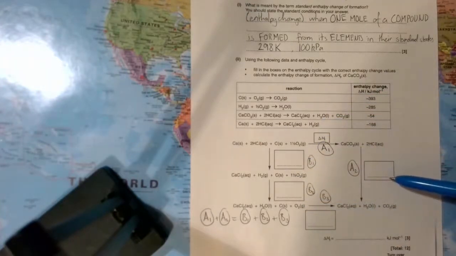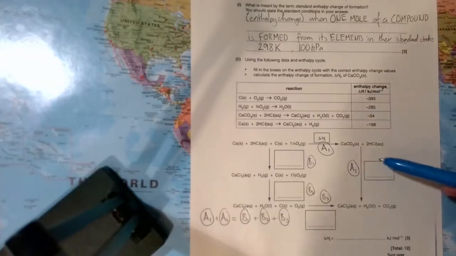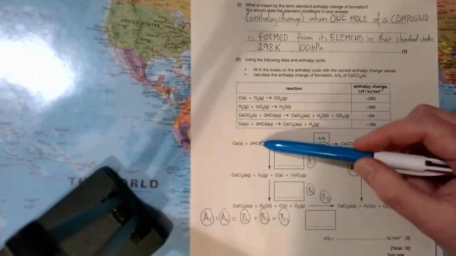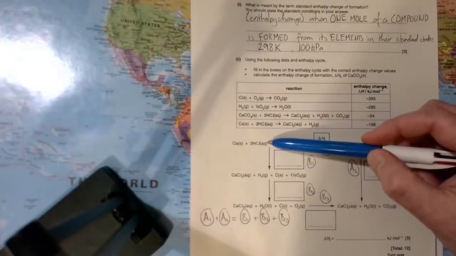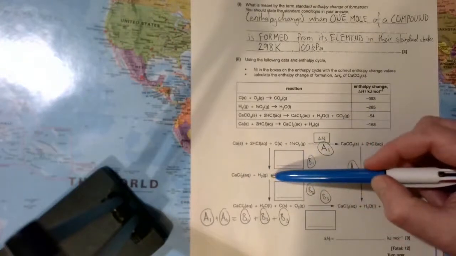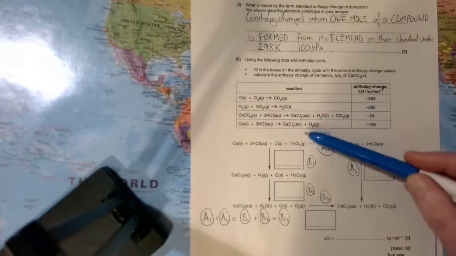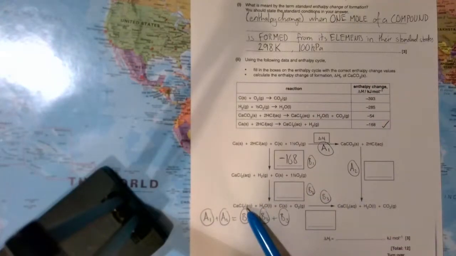You're given 4 values and 4 equations, and there are 4 boxes here. So there's a good bet that they're going to match up. So it's simply a case of looking carefully at what's changing. So starting at the top left, carbon and oxygen don't change. The calcium and the hydrochloric acid do change to calcium chloride and hydrogen. So it's not that, it's not that, it's not that. Oh, it's the bottom one there. So we're going to put in -168. Tick that one off.